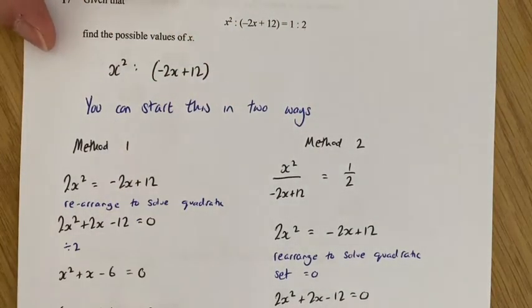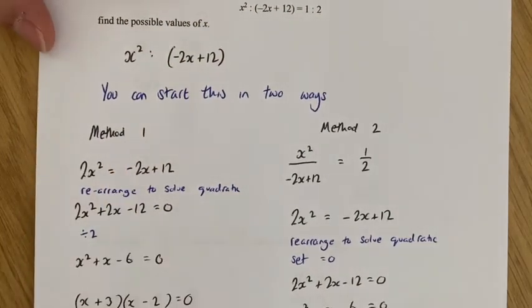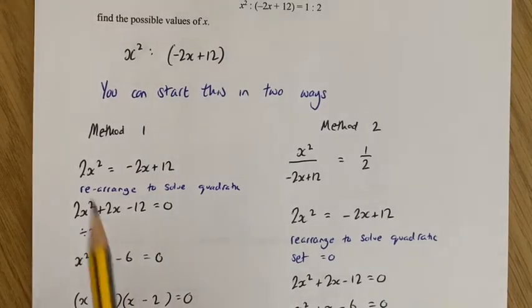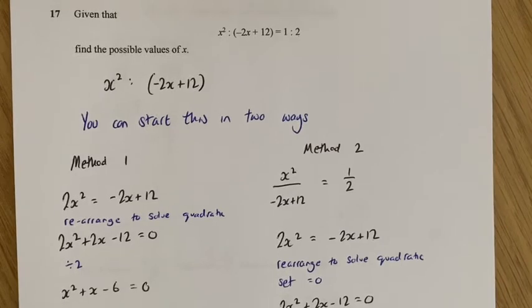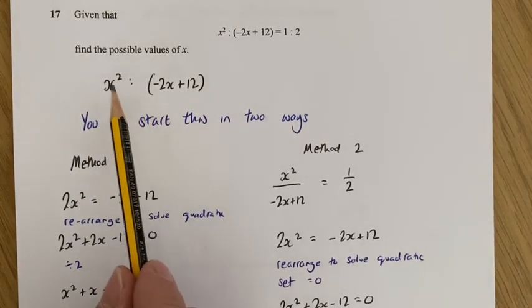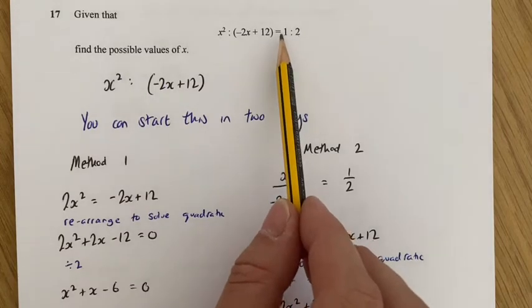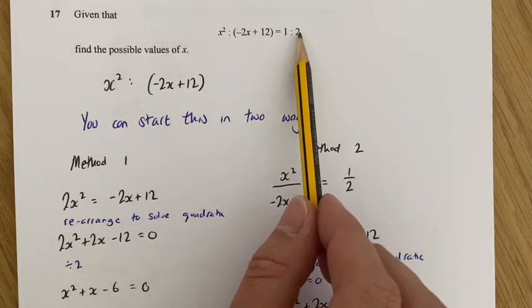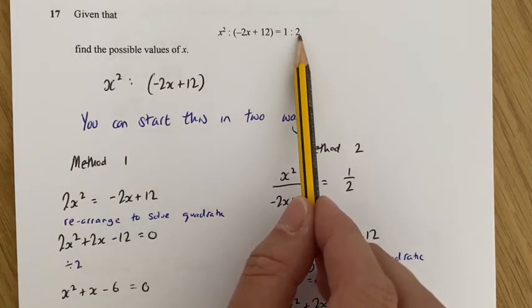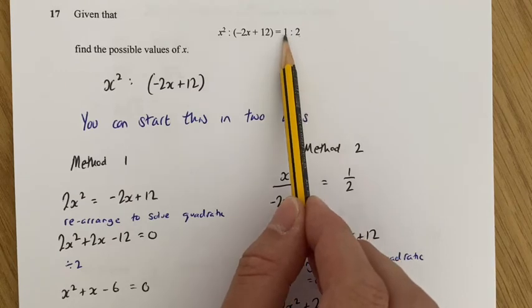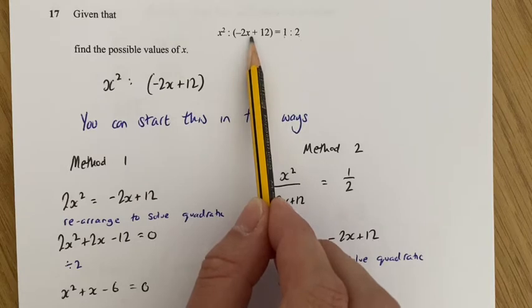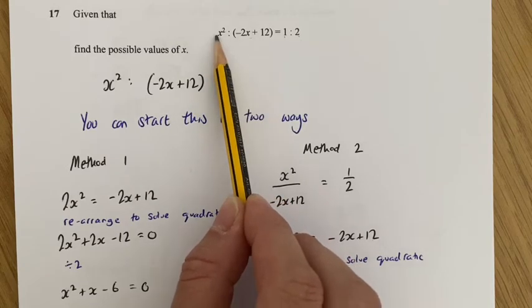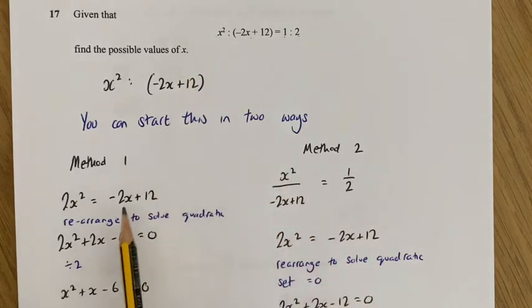You might well have noticed there's another method over here which is not really any different. It's just a different way to think about starting it that in my experience some people prefer. So we know that this is in the ratio 1 to 2, which is saying this number here is double this number here. So therefore this expression here is double this expression here, which is all I've done down here.